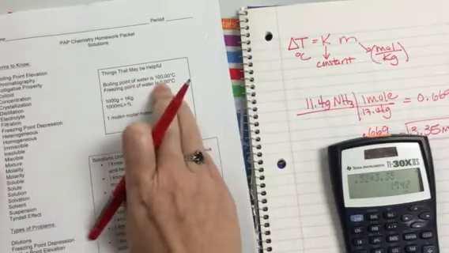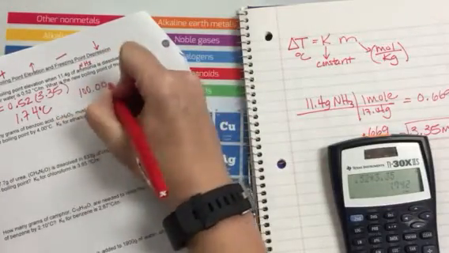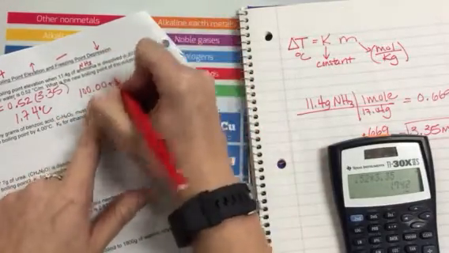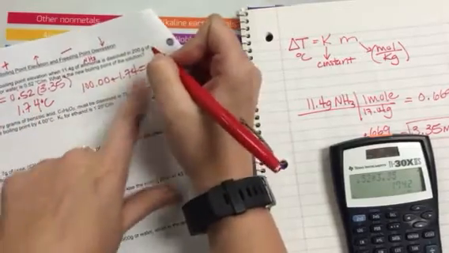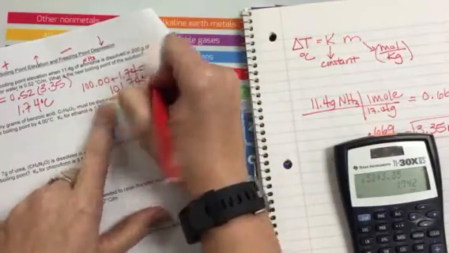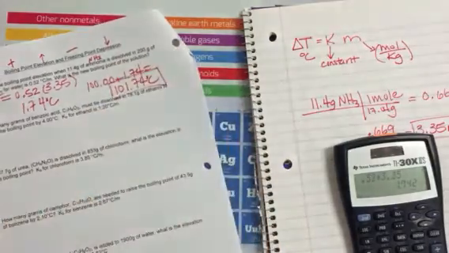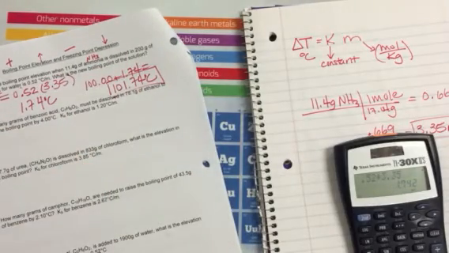The boiling point of water is 100 degrees Celsius. So you have 100 originally, and the change is 1.74. Add those together and you get 101.74 degrees Celsius. That's the new boiling point when you add your ammonia to water.